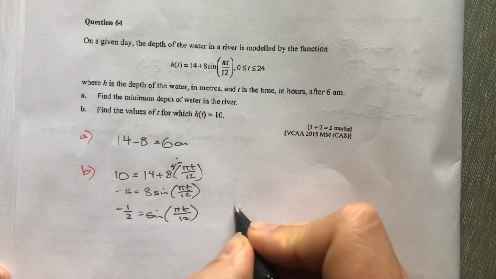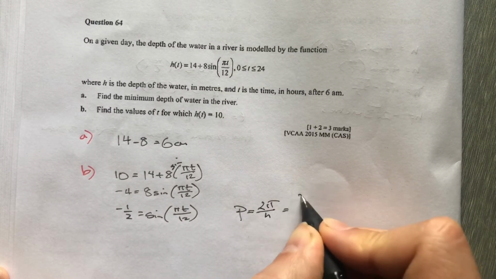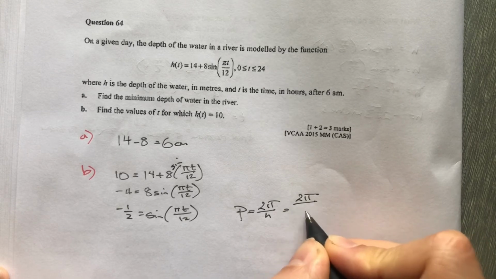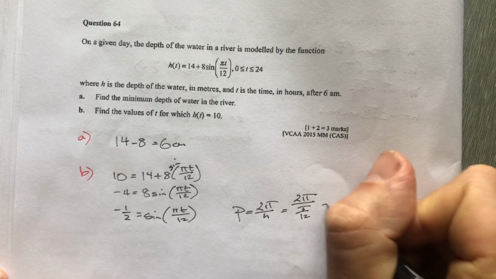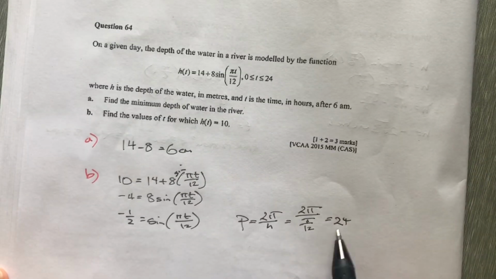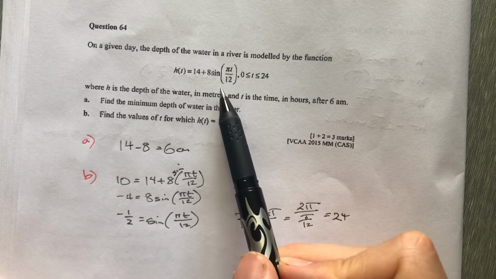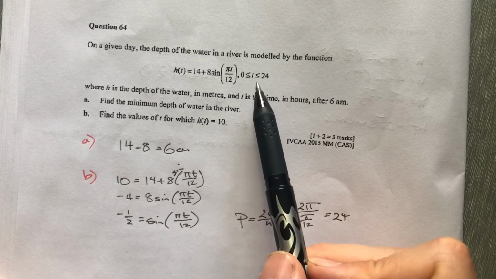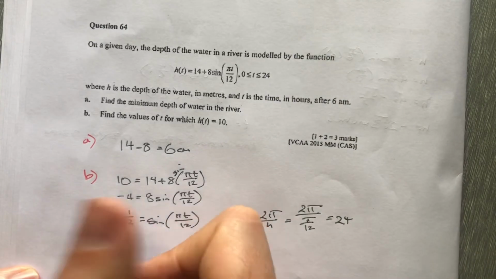So to find the period, remember it's 2 pi on n. Pi on 12, and that is going to give us 24. So it's only 1 cycle. The period's 24. We've been told that this rule is applicable over that domain, which is from 0 to 24. Alright, so when we're solving this, we only need to do 1 cycle.